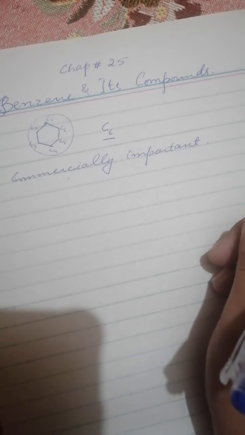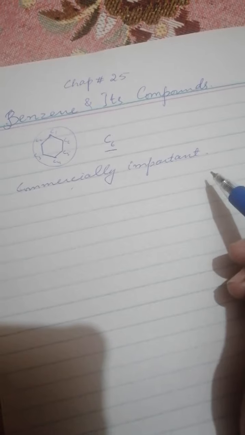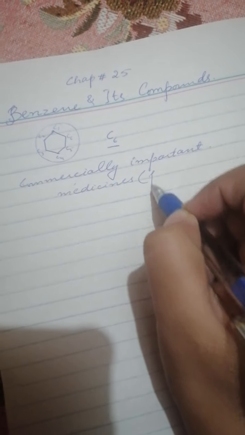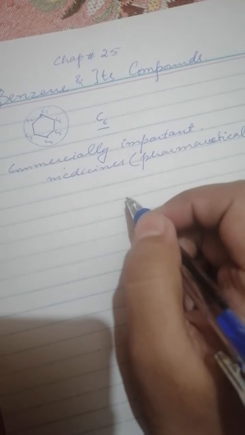The commercially important compounds containing benzene rings are, for example, medicines, or pharmaceutical compounds, the dyes and the plastics.